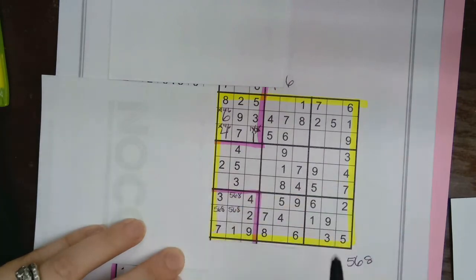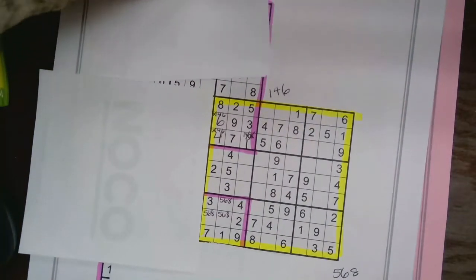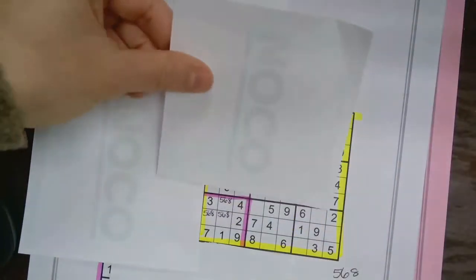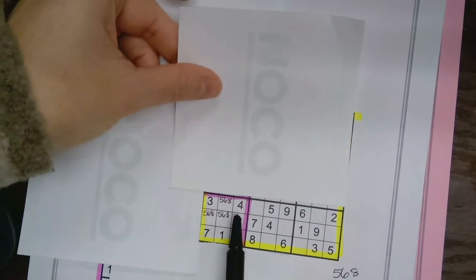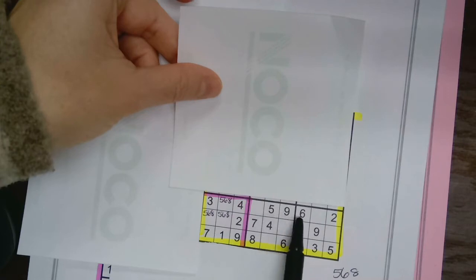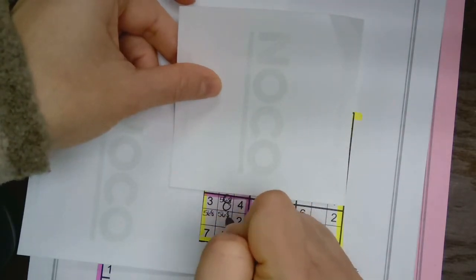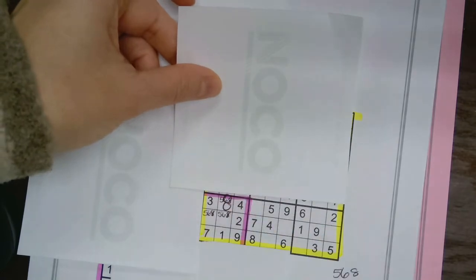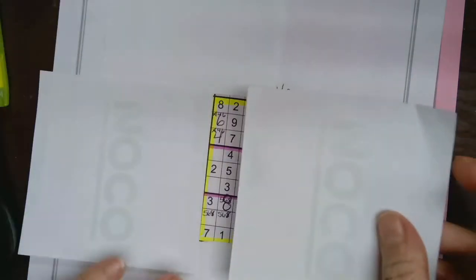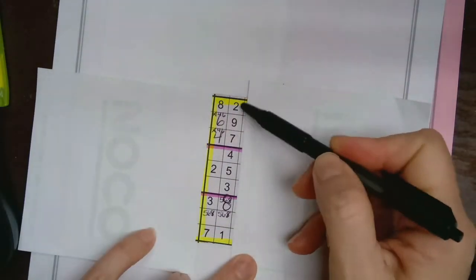All right, so now I'm going to look in this row. Is there a 5, 6, or an 8? Yes, there's a 5 and a 6, which means this must be the 8, which means neither of these can be the 8. Now I look here, is there a 5 or a 6? There is not. Let's look here. Is there a 5 or a 6 in this row?